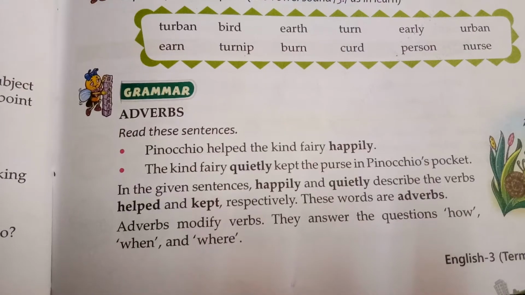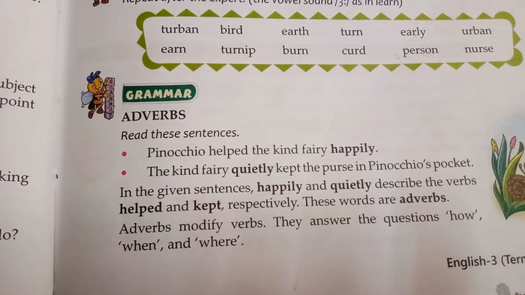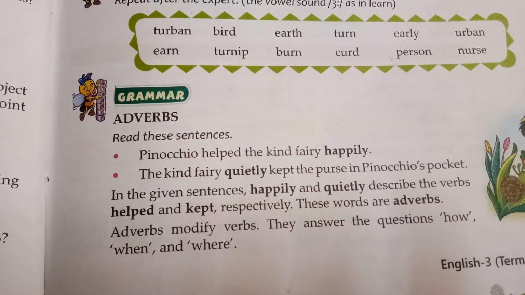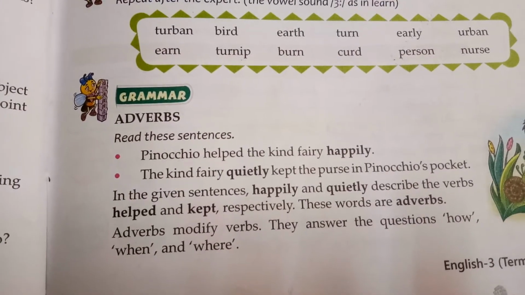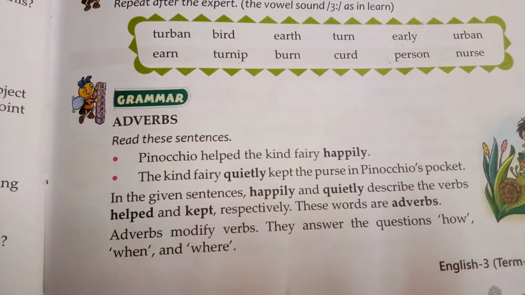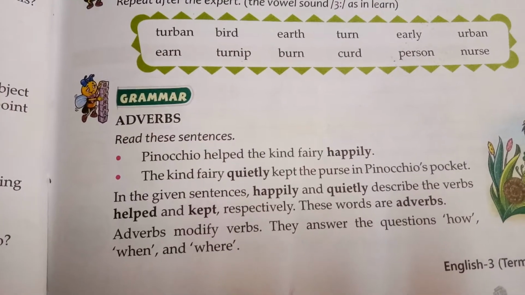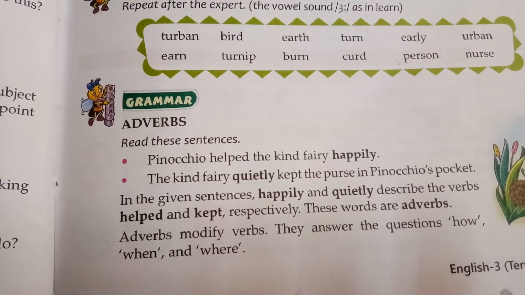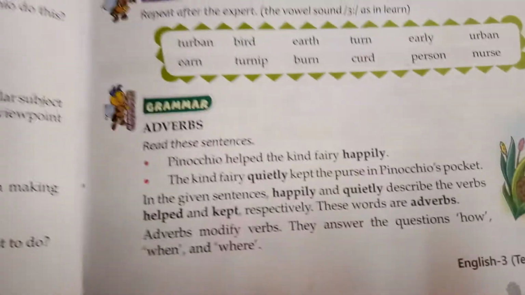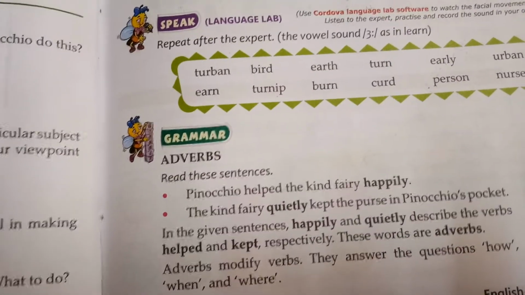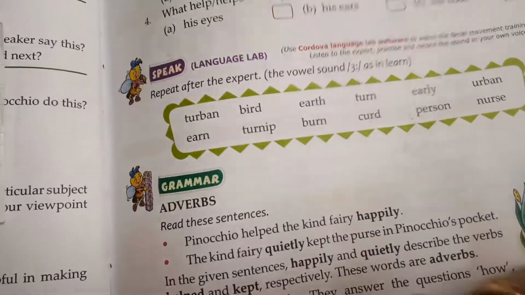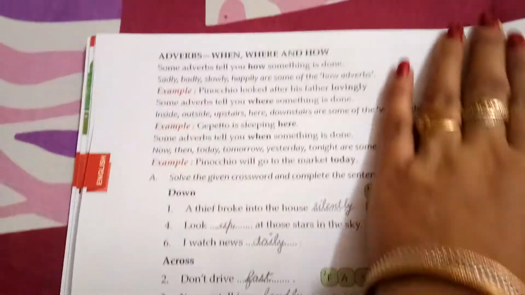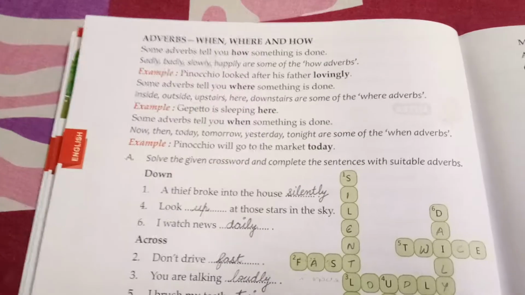Adverbs modify verbs. Modify verbs means give something else to the verbs if it gives the answer of how. How the verb means action. How the action is done, when the action is done, and where the action is done. 3 answers adverb gives you. In class 3, you need to know these 3 kinds only. Three kinds of adverbs: when, where, and how.